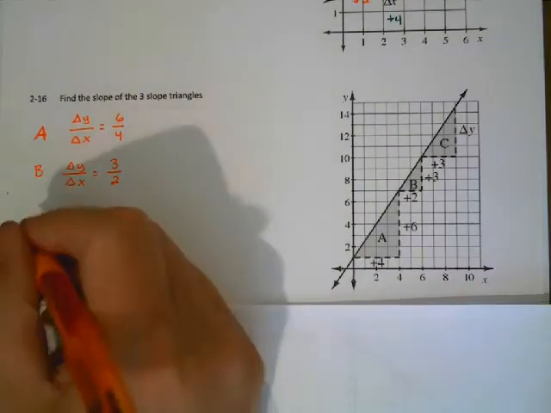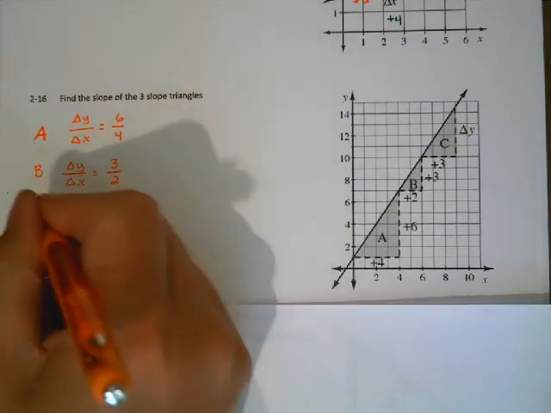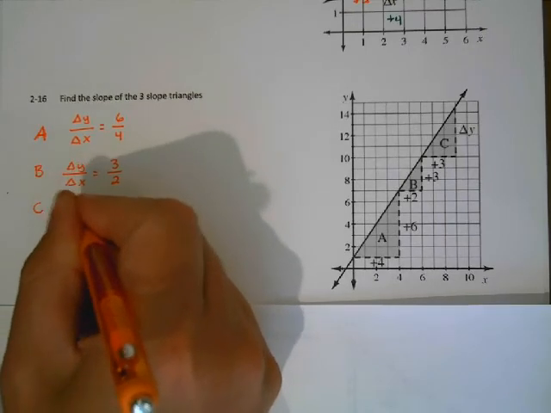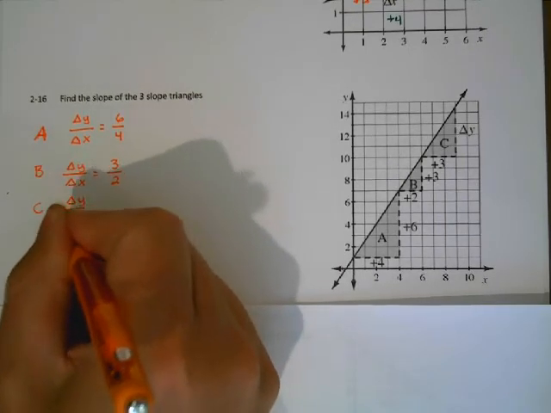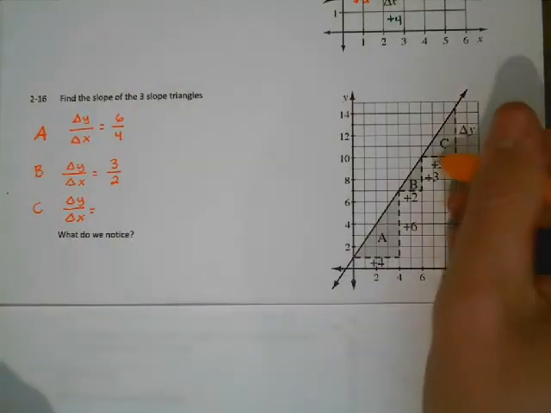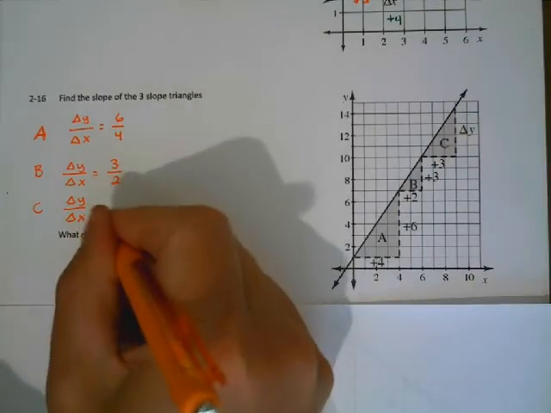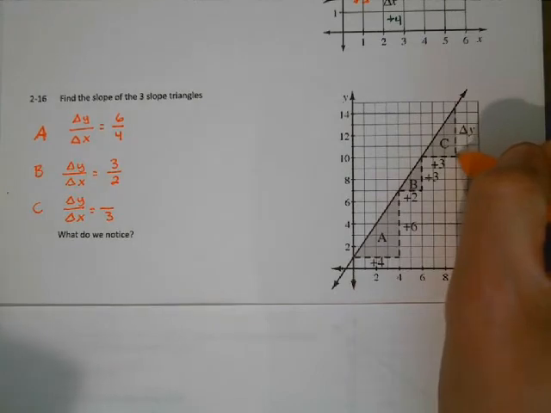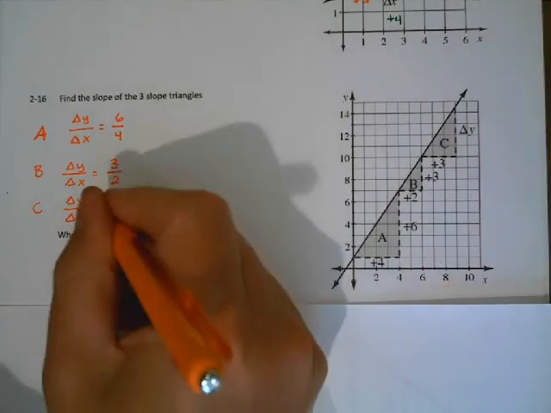Let's do C. We're going to do the change in y divided by the change in x. So this one, it looks like the change in the x value is increasing by 3. And I didn't write down what the change in the y is. It looks like it's going up 1, 2, 3, 4.5, so 4.5.